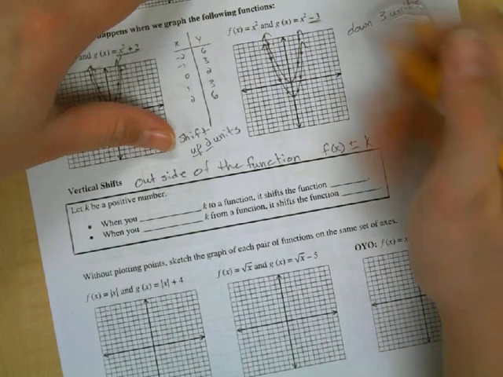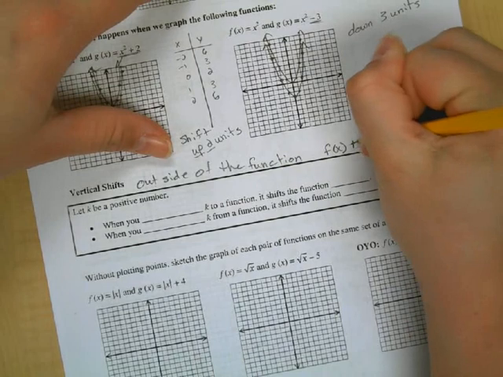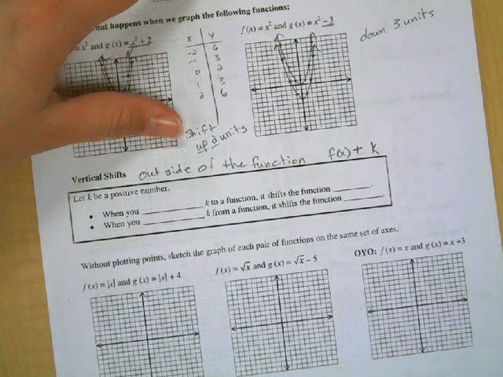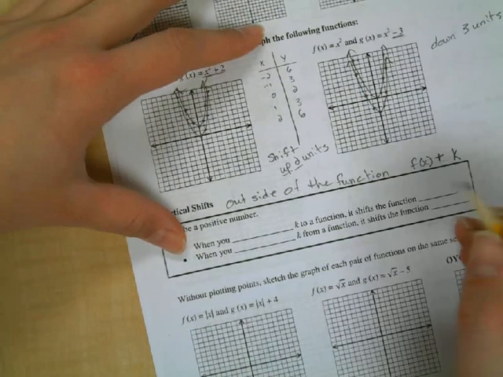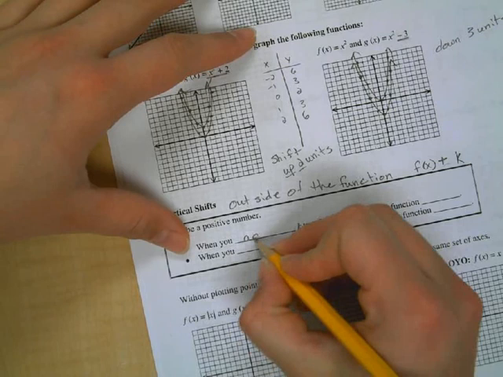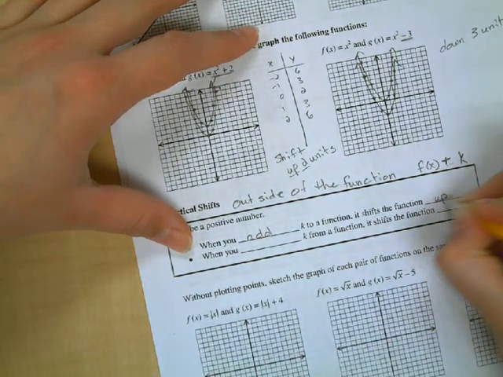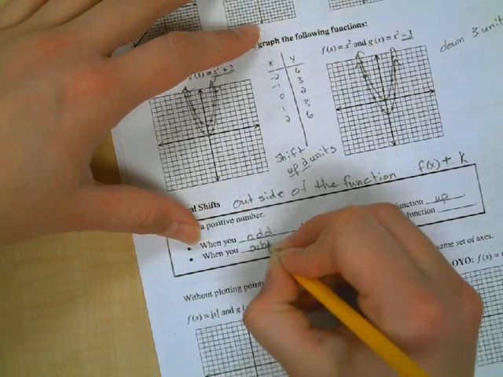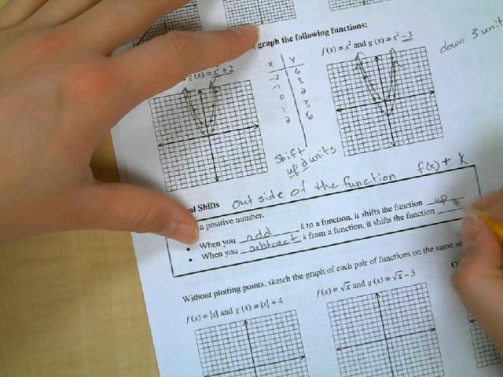We're actually going to leave it just as the plus, because k can be positive or negative. So f of x plus some number. Let k be a positive number. When you add k to a function, it shifts the function up. So if this is plus k, it's up. And if you subtract k from the function, it shifts the function down.